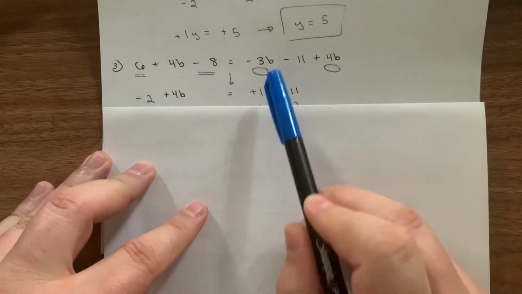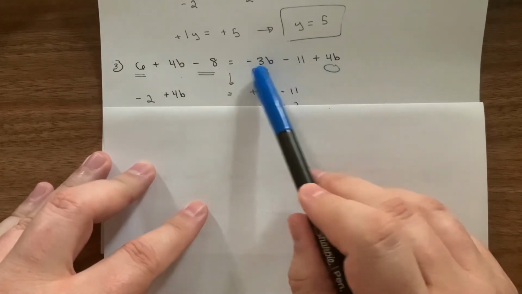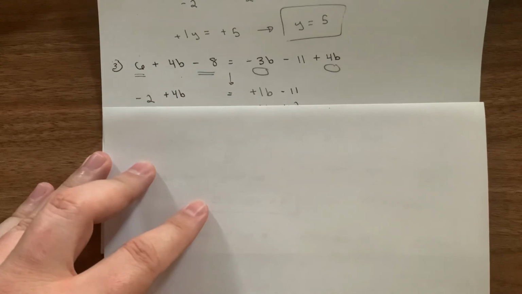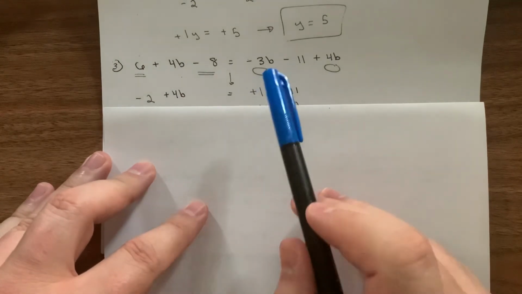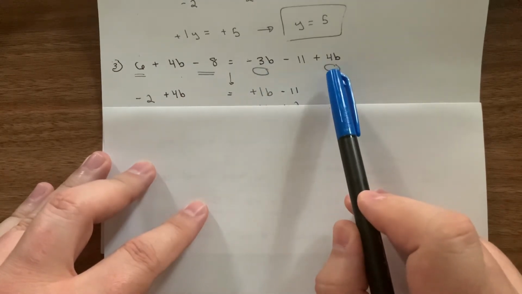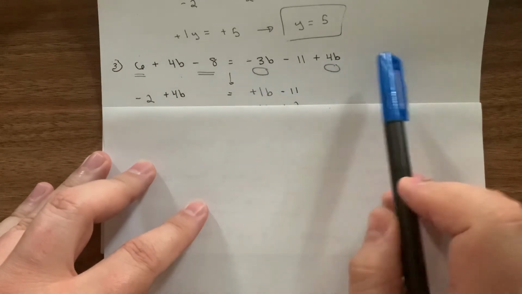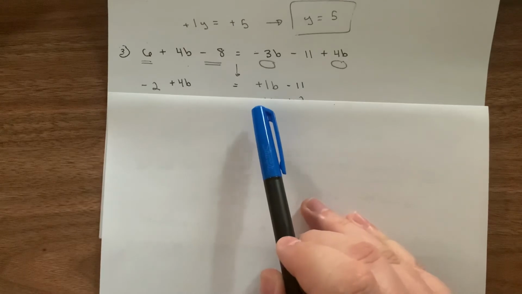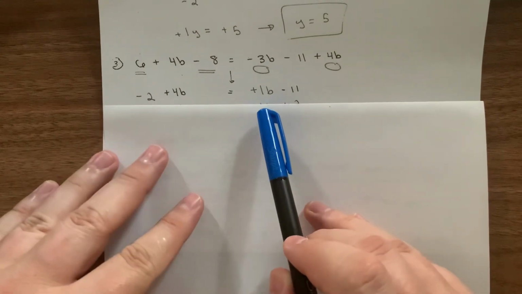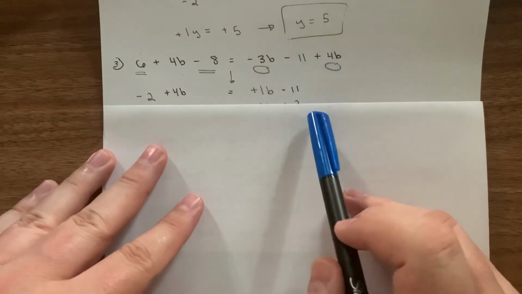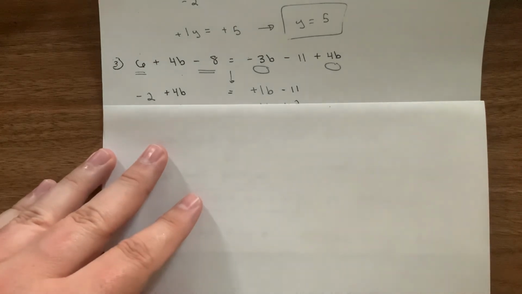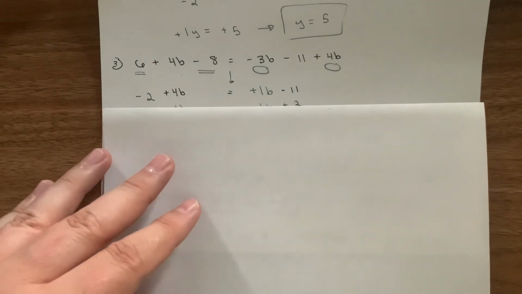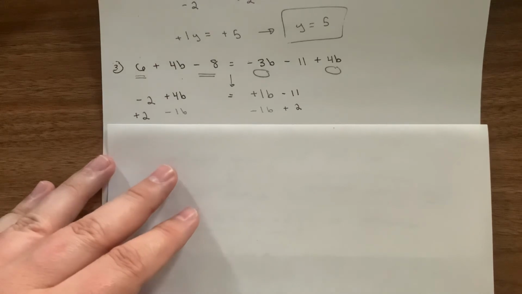On the other side, you can see I've done some circles underneath the b's because those are my like terms. So this is a -3b and a plus 4b. So -3 and plus 4 would get me a positive 1b, right? You could just write this as b, and then the -11 is here. I have it written as +1 just for emphasis. It really is just whatever you're more comfortable with.